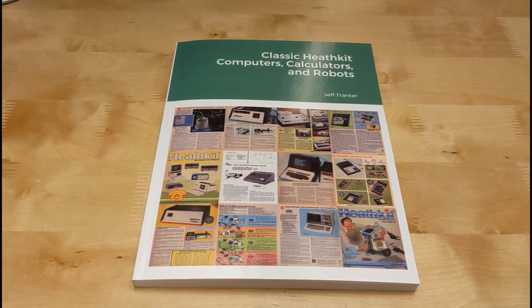And now some late-breaking news. I've been working away for some time on a new book project, this time a book about Heathkit computers. It's now complete and has been released for publication. Titled Classic Heathkit Computers, Calculators, and Robots, it aims to be the definitive guide to Heathkit computers, from the analog computers of the 1950s to the IBM PC compatibles of the 1990s. It includes coverage of the calculators, the Hero line of robots, microprocessor trainers and peripherals, as well as software and tips on restoration and repair.